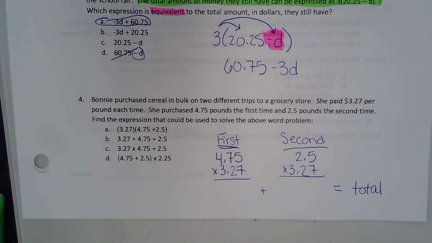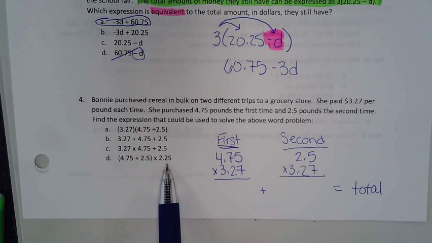Look at these expressions over on the side. Are there any expressions over there that we can rule out right away because they're not even close to what we did? There's one that I think, two actually, that I think we should look at them and say, they just don't make sense. Why do I think we should rule out D right away? I think D is one that we can look at it and say, nah. Because, like, where did you get the 2.25 from? Yeah, I have no idea where that 2.25 came from. Like, I can't find it at all.